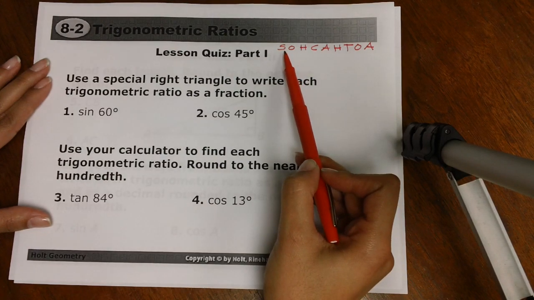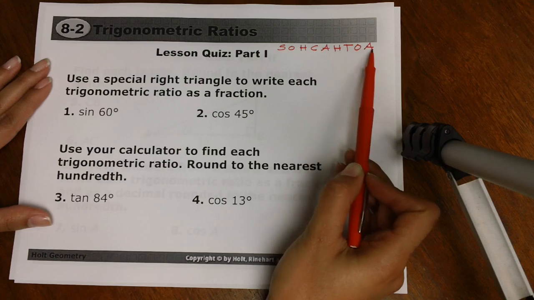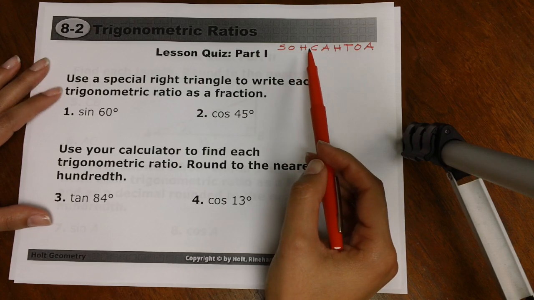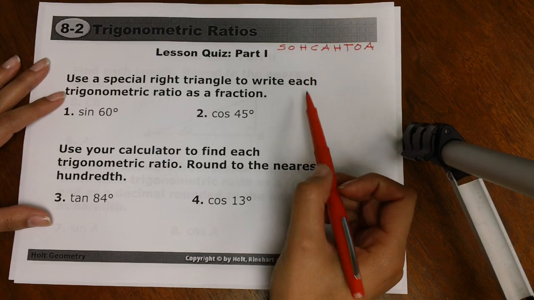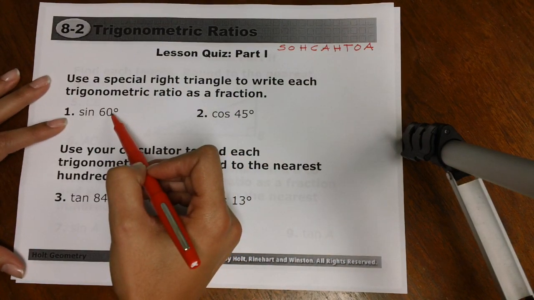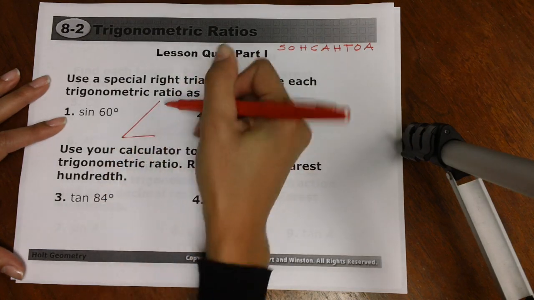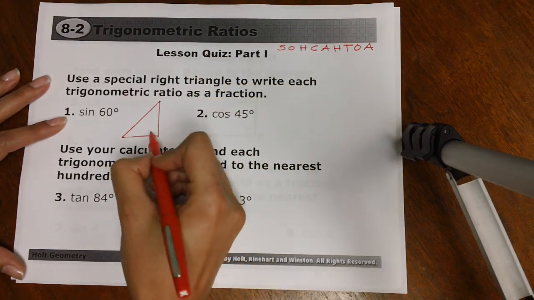I always start by putting SOHCAHTOA, or Some Old Horse Came A-Hopping Through Our Alley, at the top of my paper so that I know what the different trig functions are. We're talking about special triangles, so the first one is a 60-degree angle, so that tells me that it's going to be a 30, 60, 90 triangle. It's always a good idea to draw them out.